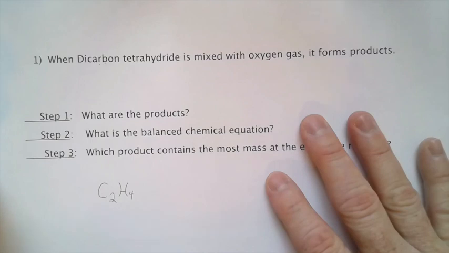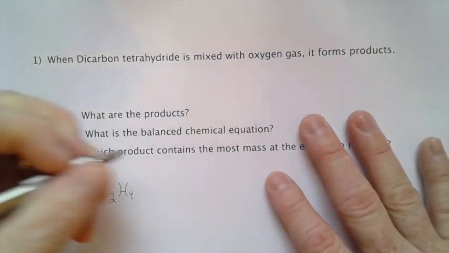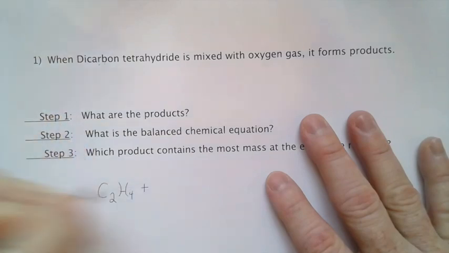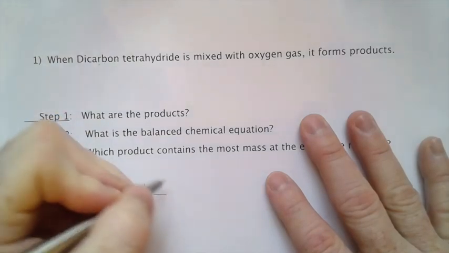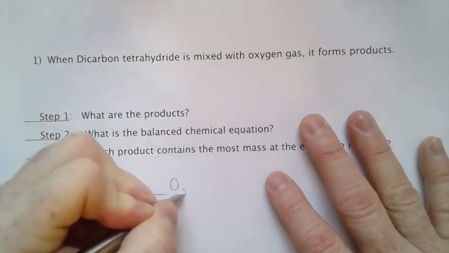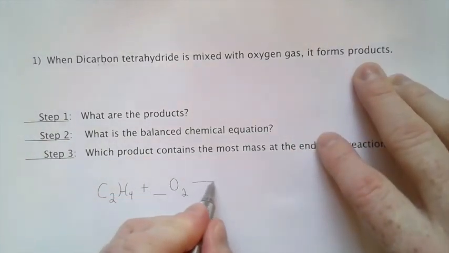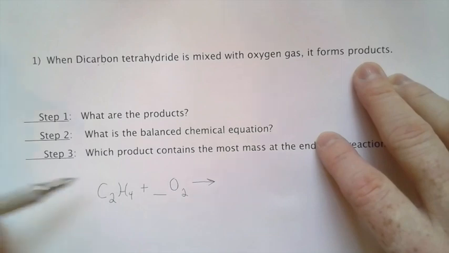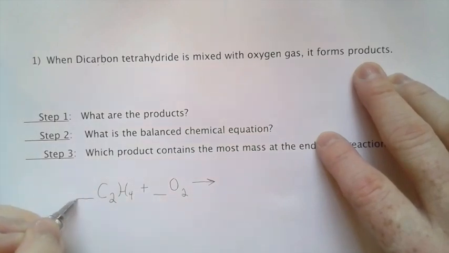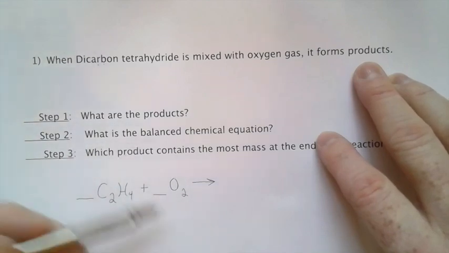Now, I know that oxygen gas is a diatomic molecule, and you should too. So we're going to add that to oxygen gas. It wants to know what the products are that are formed here. So that's when we put our yield sign. So I'm putting the lines here because we are going to need, if you look ahead to step 2, to balance the equation. But look what we have here. We just have the reactants.